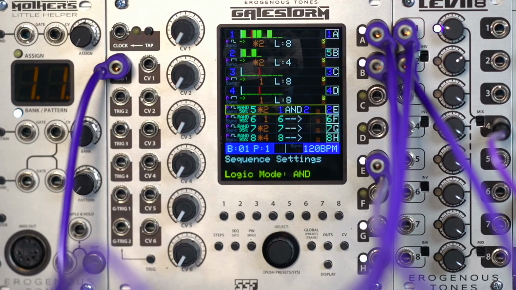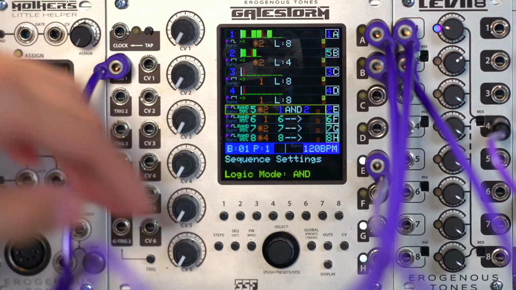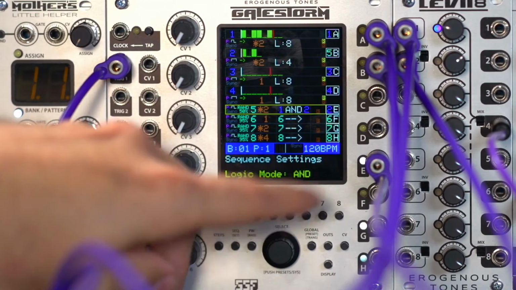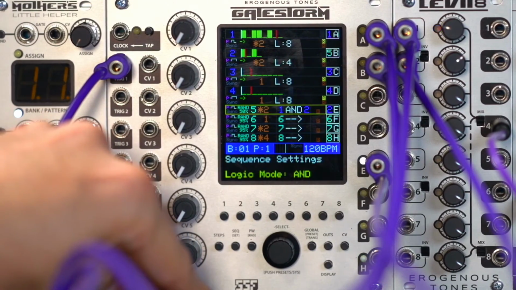Very different. So in a future video, we're going to show that you can actually randomize these outputs, or you can rotate these outputs, all while leaving all the cables plugged in the same way.